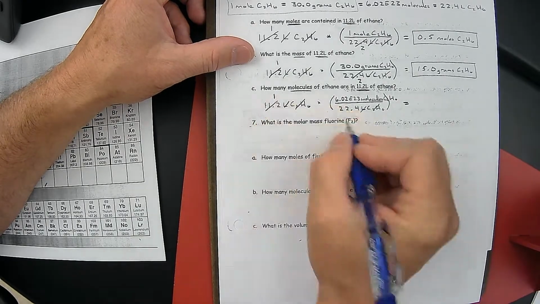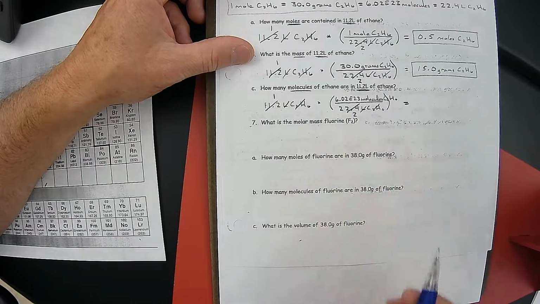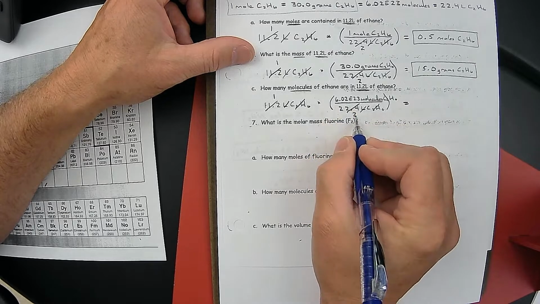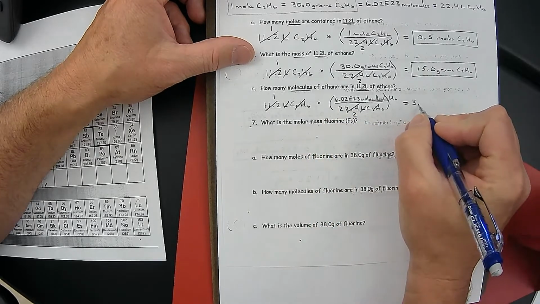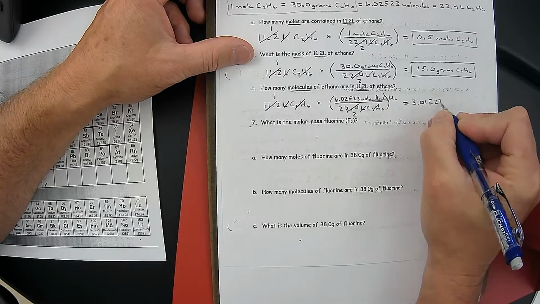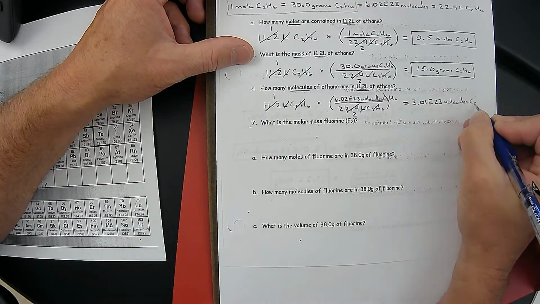11.2 is a 1 over 2 ratio. And now we have 6.02 e to the 23rd. The way I deal with this is I just take the number in front and divide it by the 2. So I get 3.01, and then I just attach on the e to the 23rd molecules of ethane.